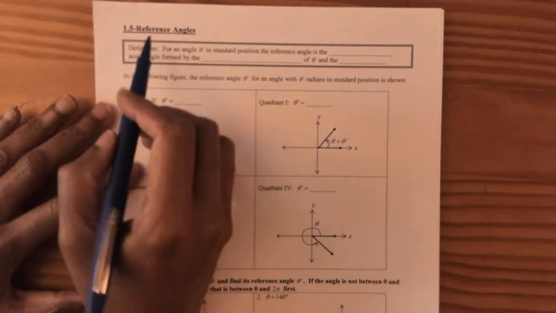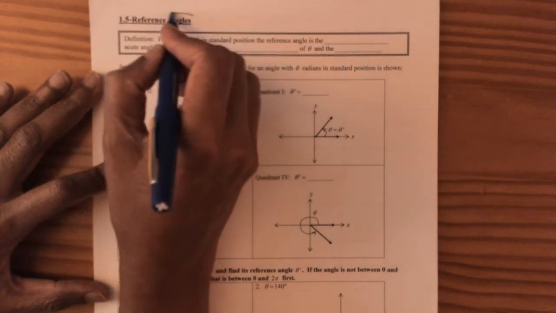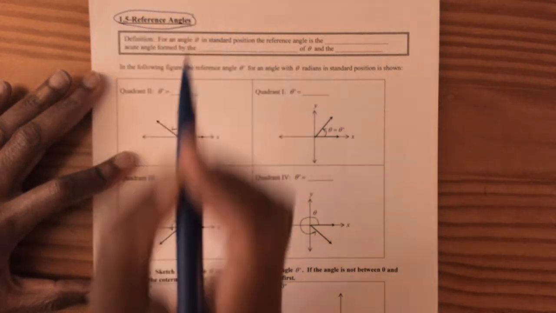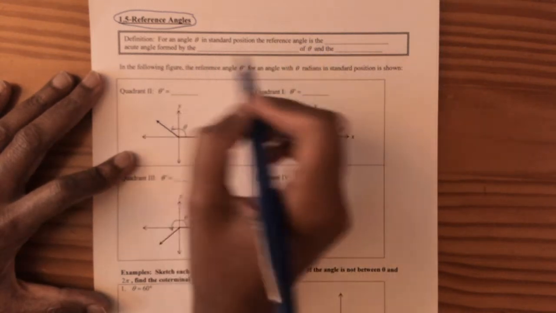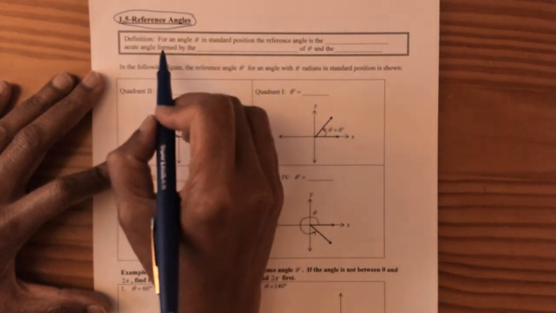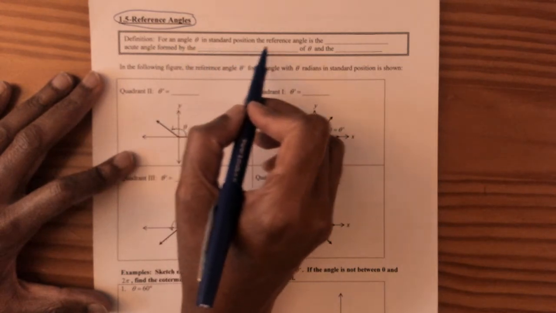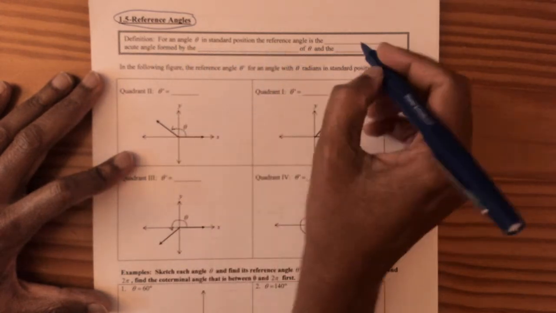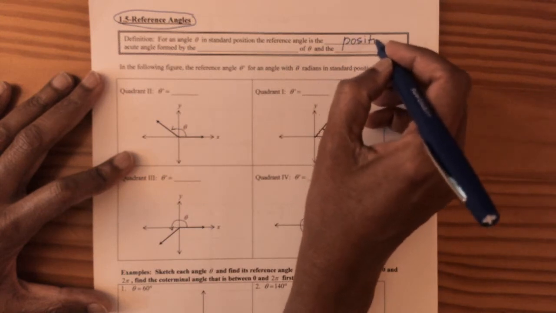Alright, let's start with the next section, 1.5. As you can see, the name is reference angles. What do we mean by reference angles? What we'll do is I'll quickly fill in the blanks and then I'll explain to you what it actually means. For an angle theta in a standard position, the reference angle is the positive. So always keep in mind the reference angle is always positive.